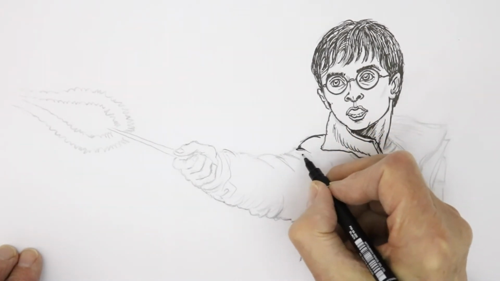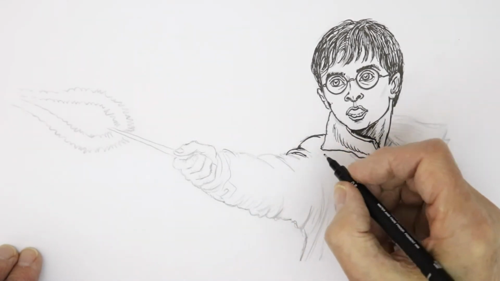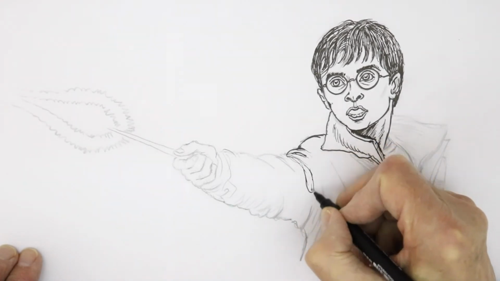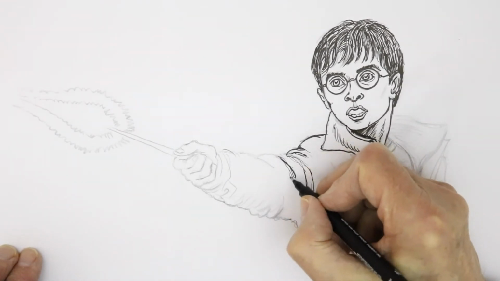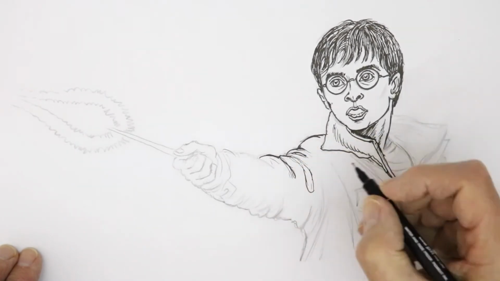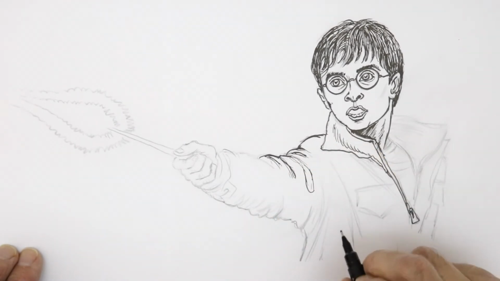I'm following the lines of the creases that I indicated earlier. There'll be a lot more creases, of course, folds in the cloth and so on, which I'll put in as I go around, okay? But basically what I'm going to do is just ink in the pencil lines that I've drawn there. So I'll do that, I'll catch you when I'm finished.